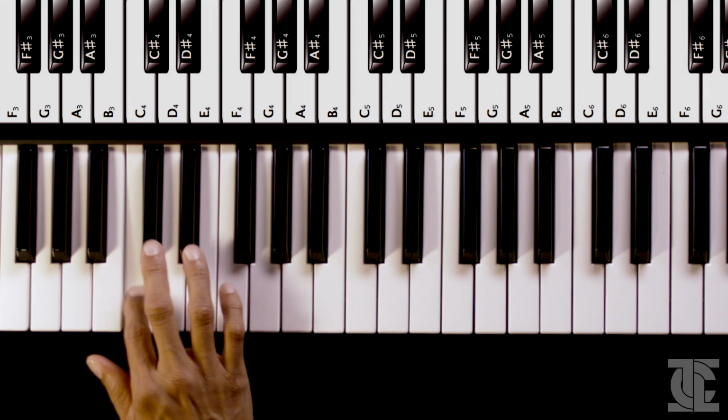And actually, I hear this a lot in techno. I use it a lot in my bass lines. Here's a couple of examples of what it sounds like.